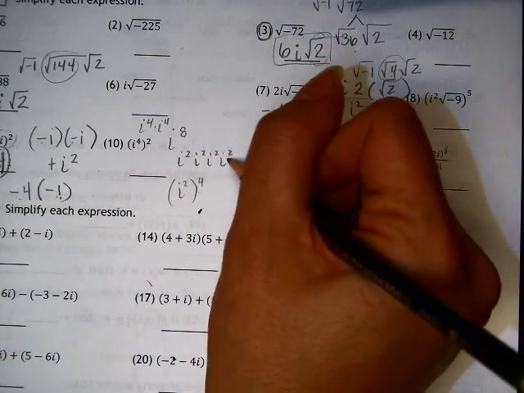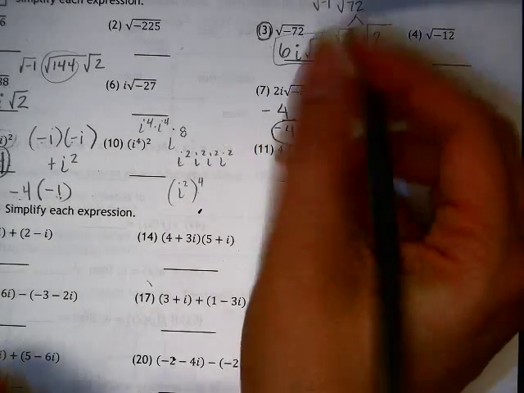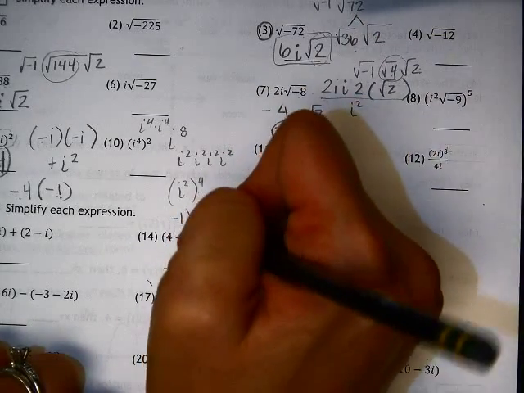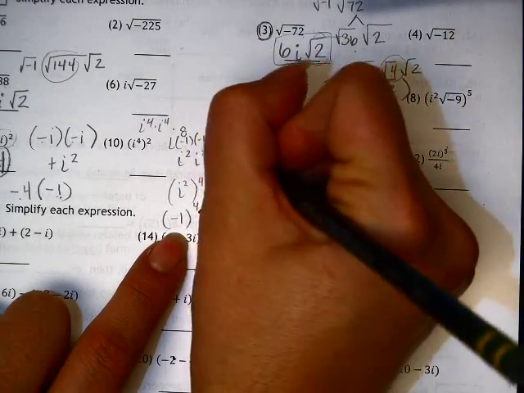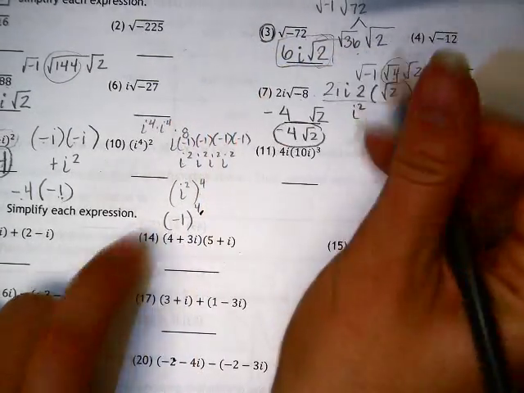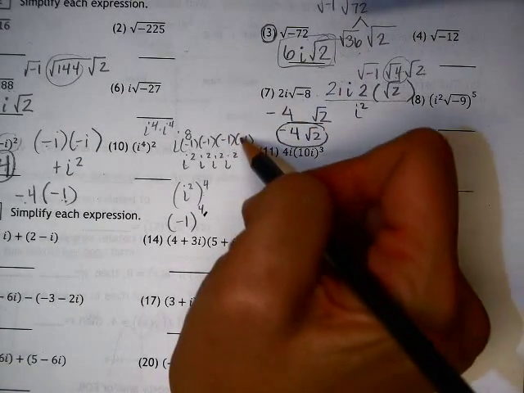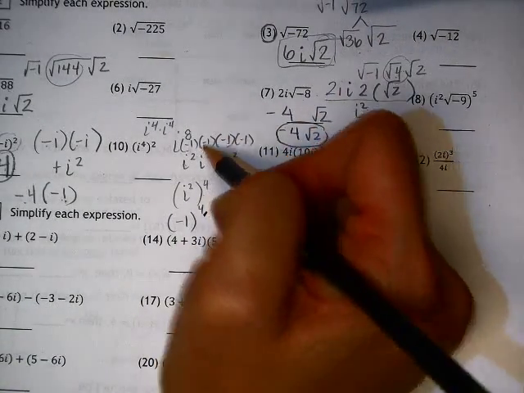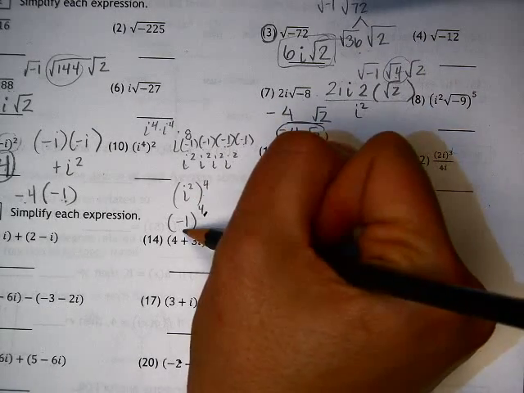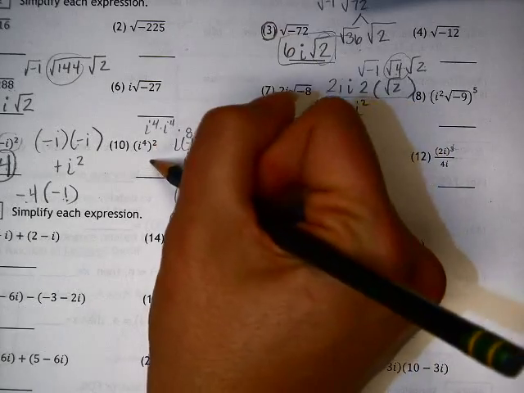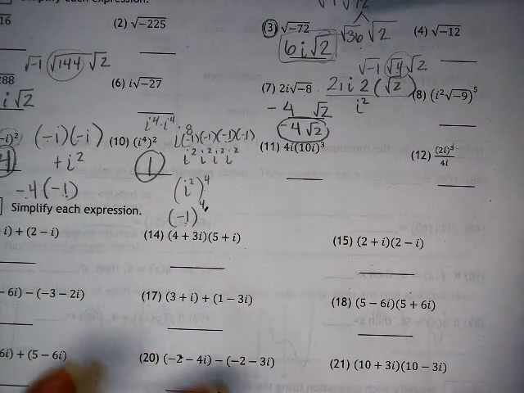Either way, each i squared is equal to negative 1. So I either have negative 1 to the 4th power, or negative 1 times negative 1 times negative 1 times negative 1. Every time you have a pair, they end up being positive, because a negative times a negative is a positive. So here I have an even number of negatives, which would make the answer a positive.